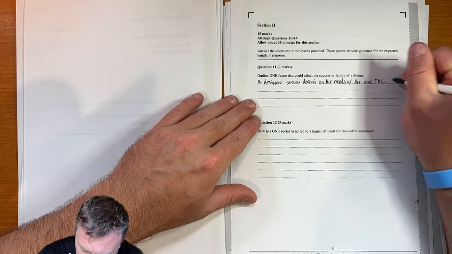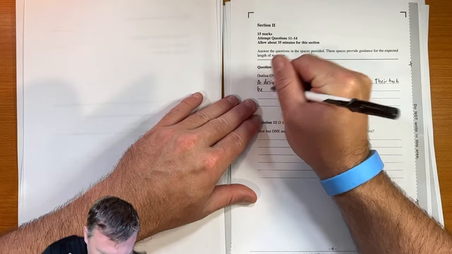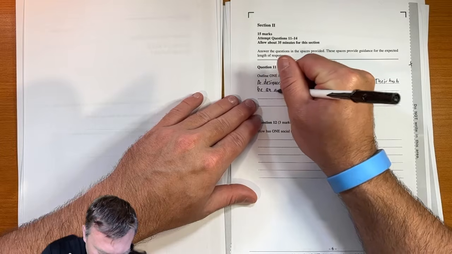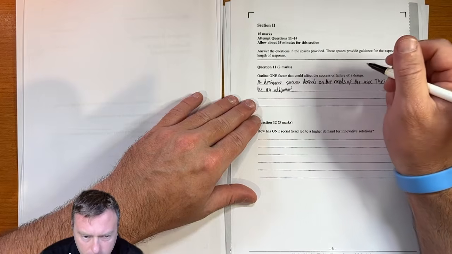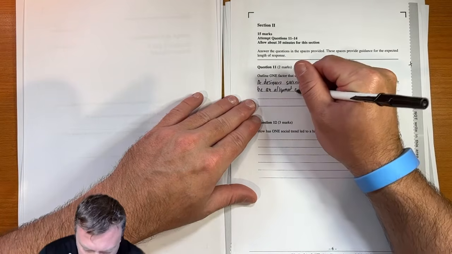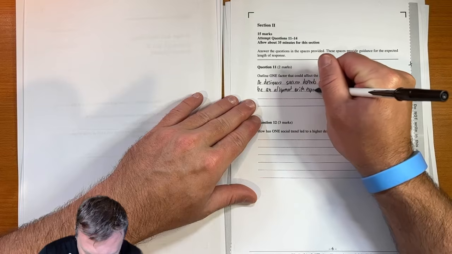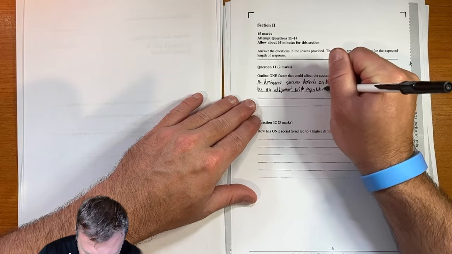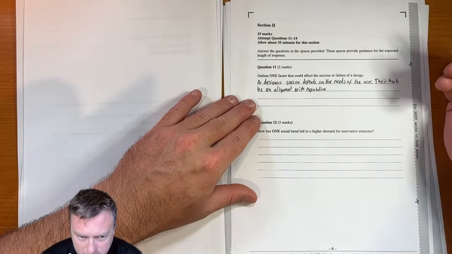There has to be an alignment with expectations. So if they don't have those expectations, what happens?